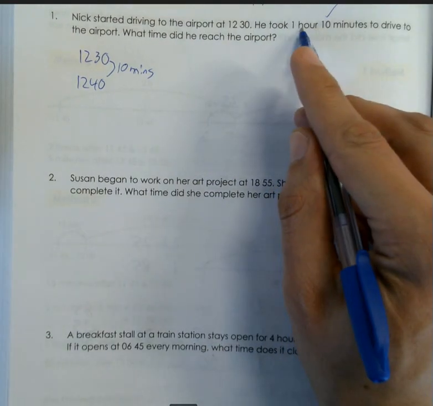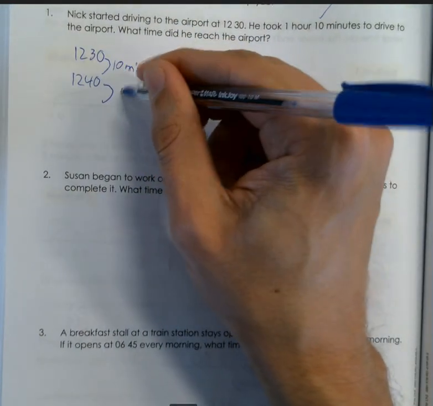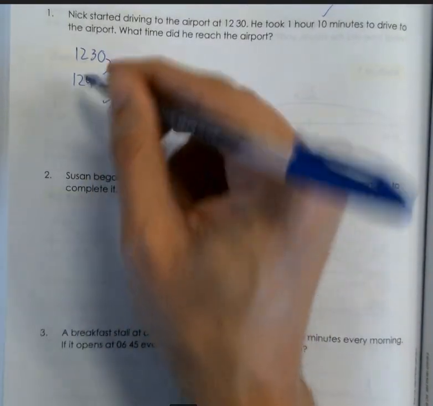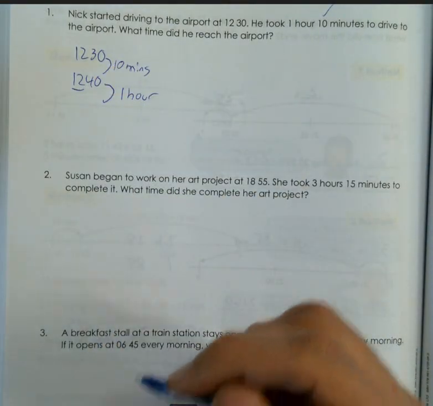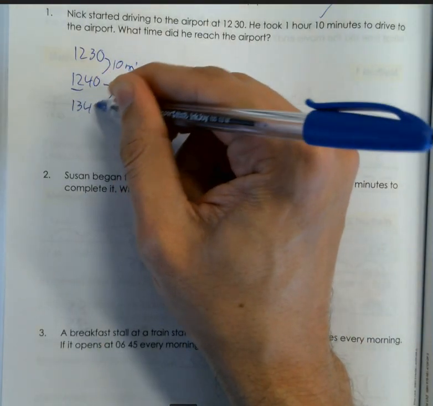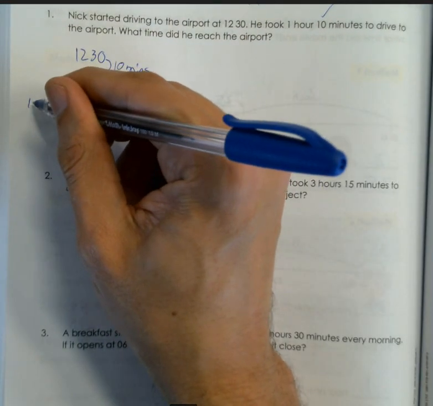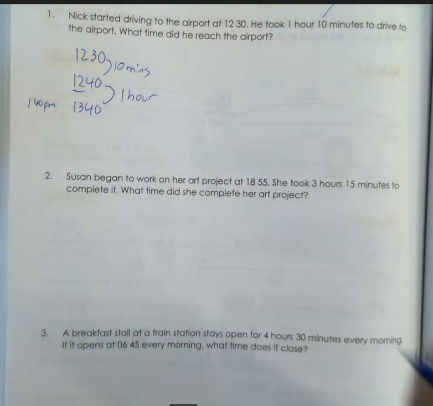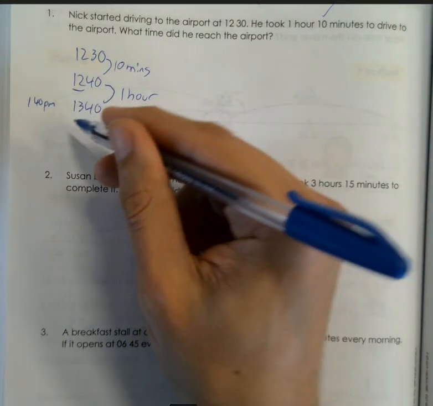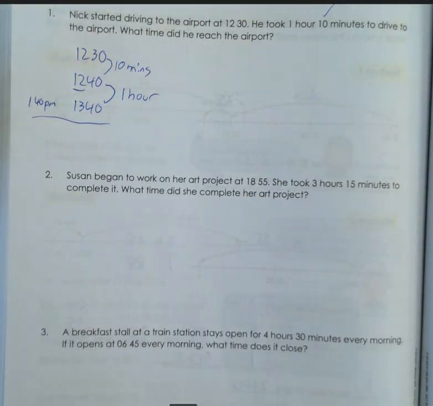Now I've just got to do the 1 hour. Add 1 hour to 12:40. There's my hours. Adding 1 to that will be 13:40, which hopefully we remember from before is going to be 1:40 p.m. So that is the time that he reached the airport.